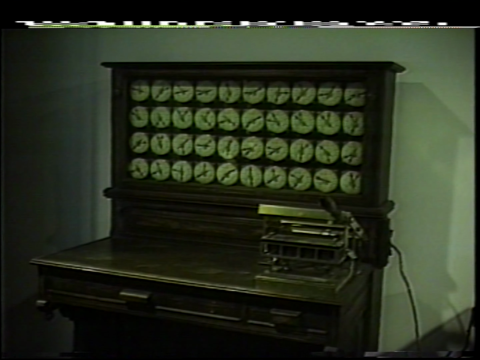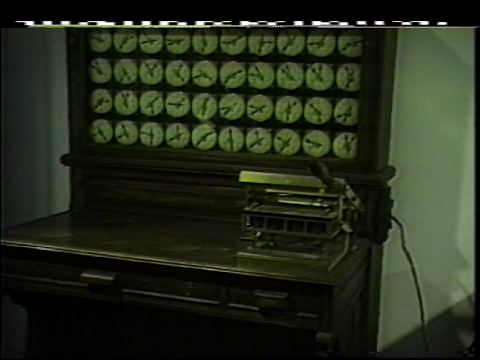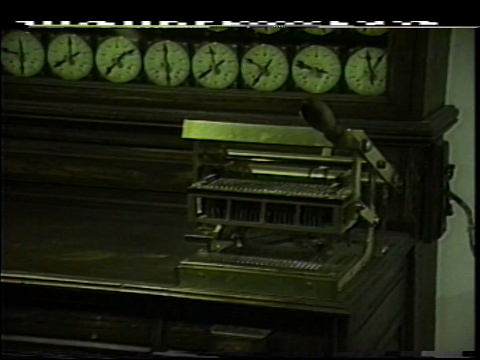Herman Hollerith applied the concept of automated tabulation to the U.S. Census in 1890. The Hollerith tabulator read and stored data from punched cards. Counting dials kept track of totals for each question on the census survey form.